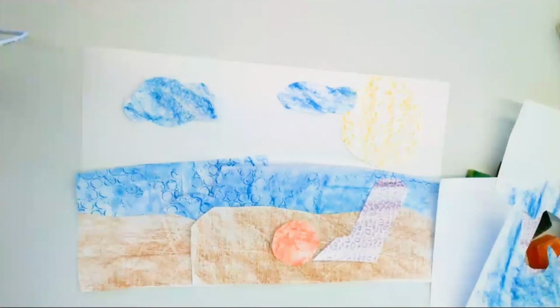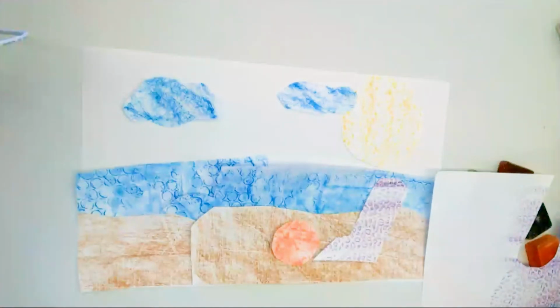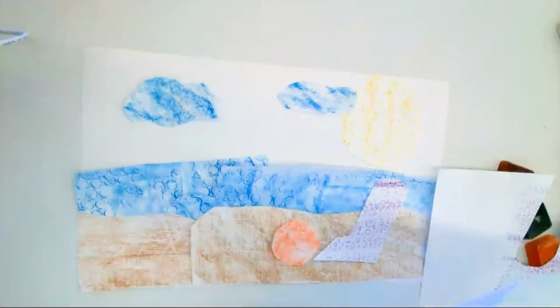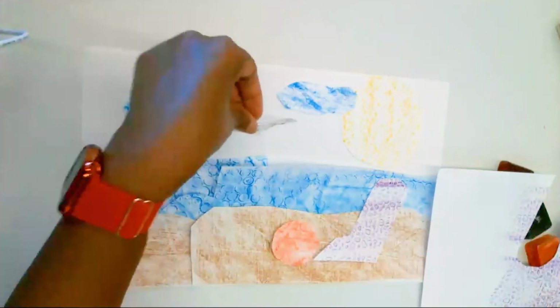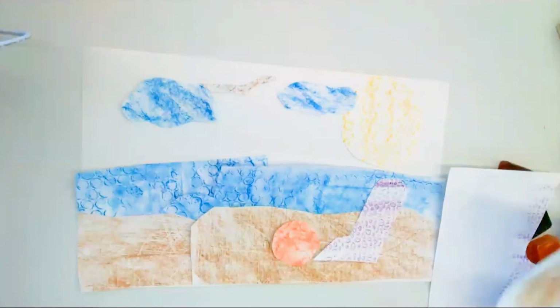It's a nice sunny day out at the beach. And should we include maybe a bird in the sky? I have this other one from earlier. Cut out a piece. Put that there. All right, I think I like my beach theme.